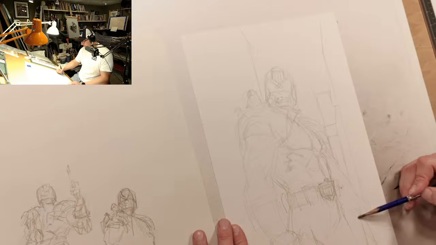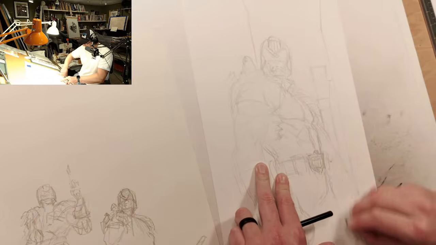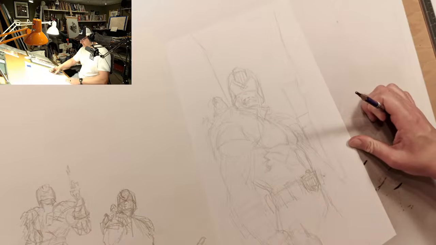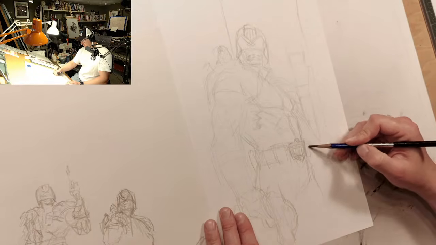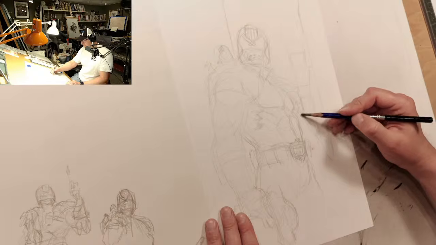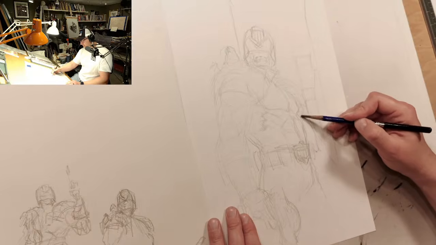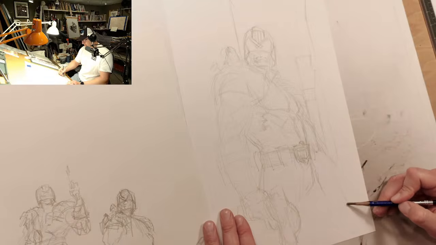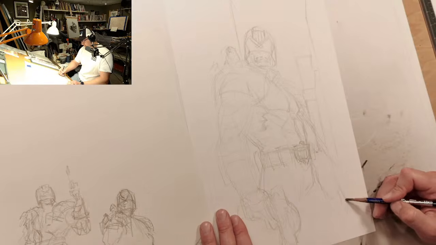All right, this arm right here, that's way too short. So maybe like, I don't know, here.